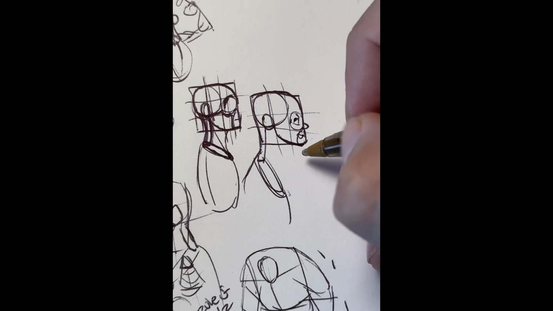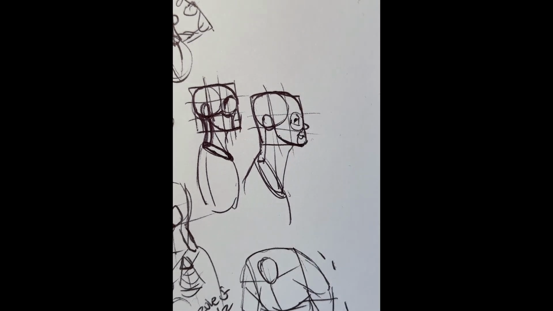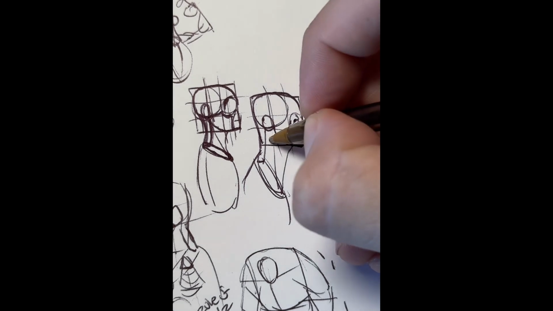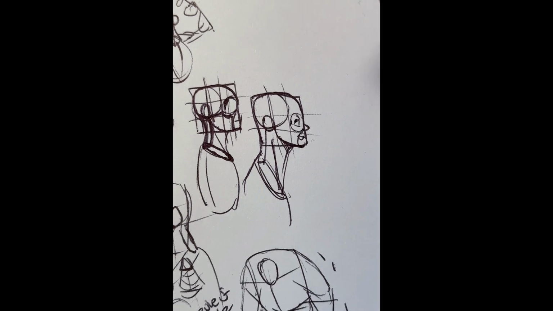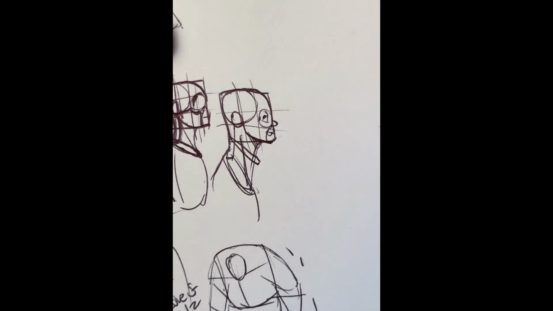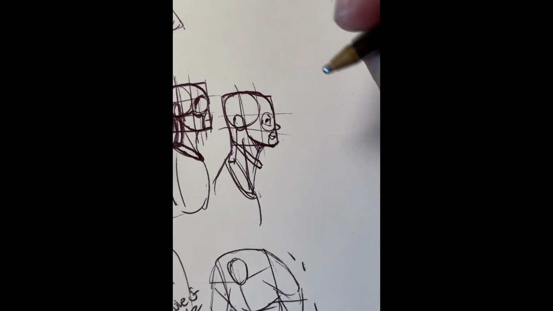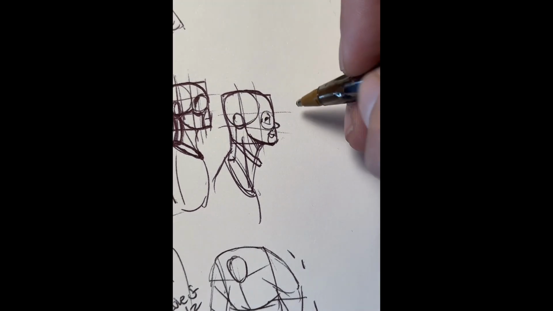Now, this guy has a massive neck. But you get the idea, how easy it is to do that. So the actual neck, again, would be kind of like right here. It wouldn't be that long. But I like to exaggerate it to show you guys how easy it is to manipulate that.